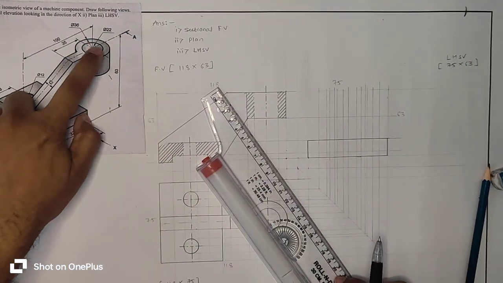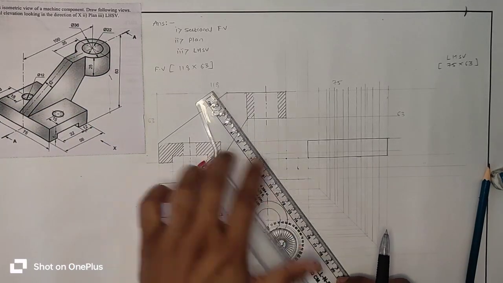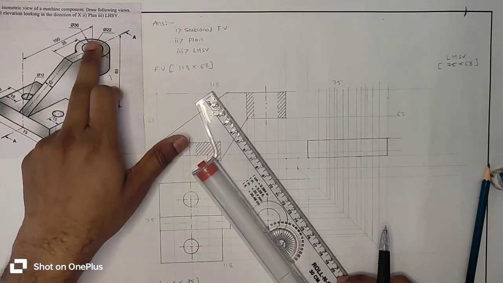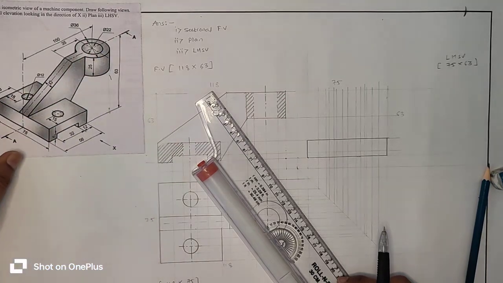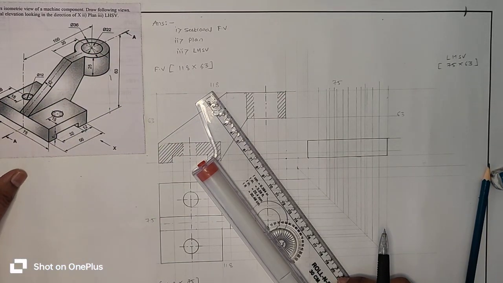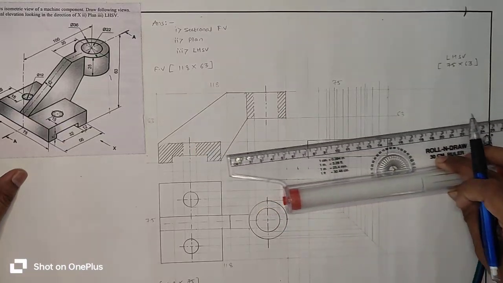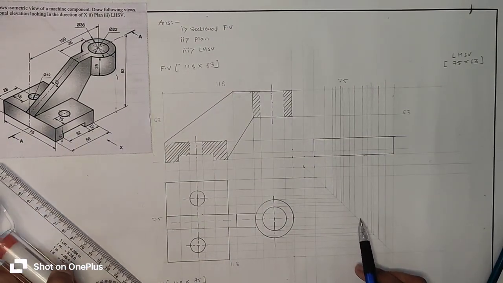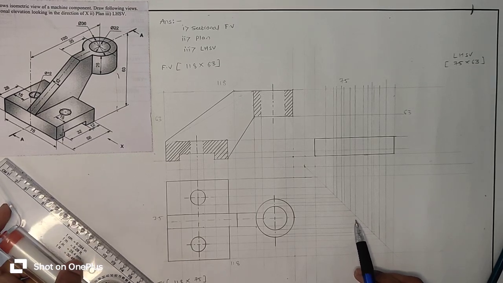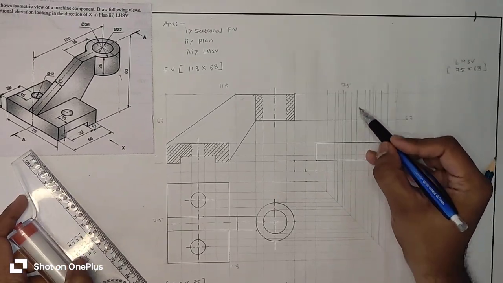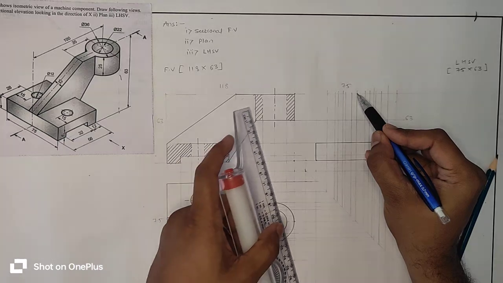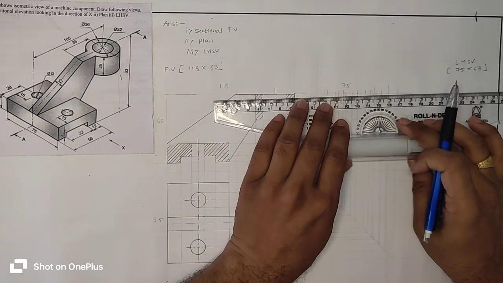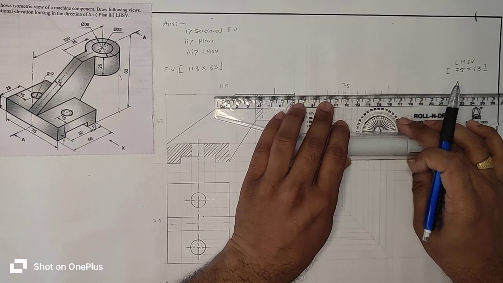Then we will draw the cylinder. So the cylinder will look like a rectangle in left hand side view, and the cylinder's center point, that is the axis, is situated at a distance of 75/2 from this side. So the cylinder's axis is here, and from this point on both sides, the cylinder has a diameter of 36, so 18 mm on both sides.